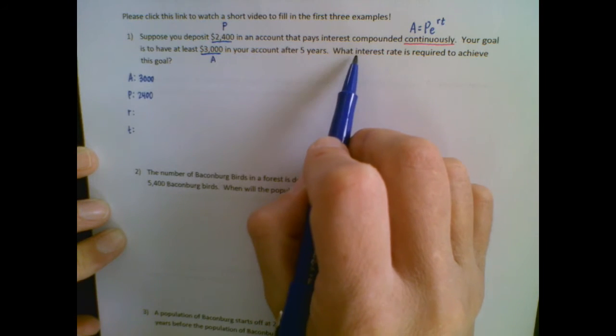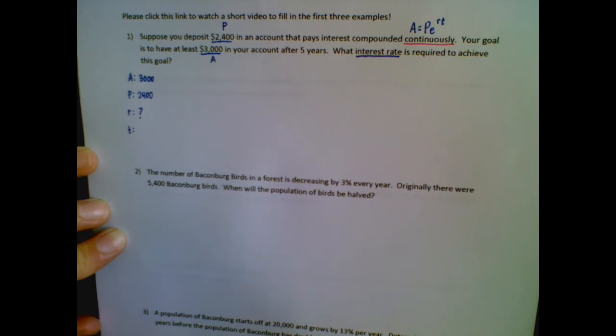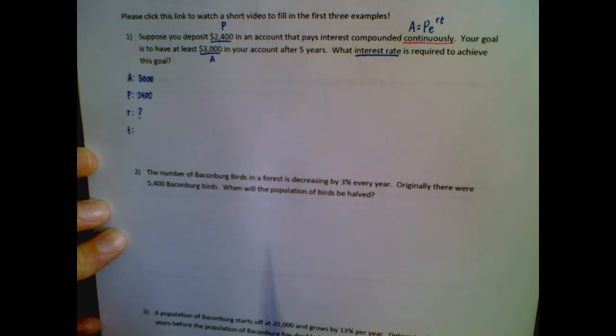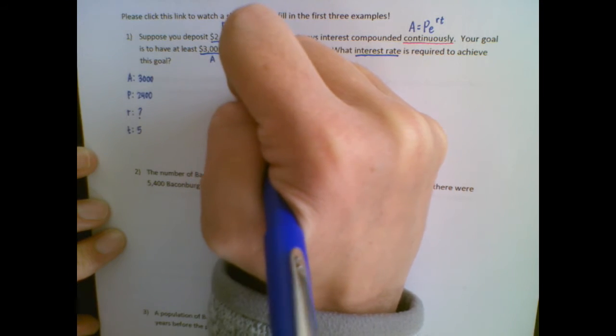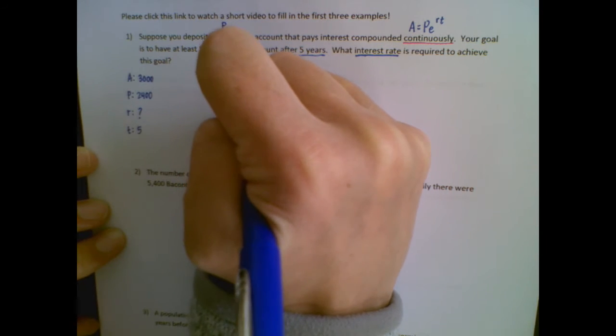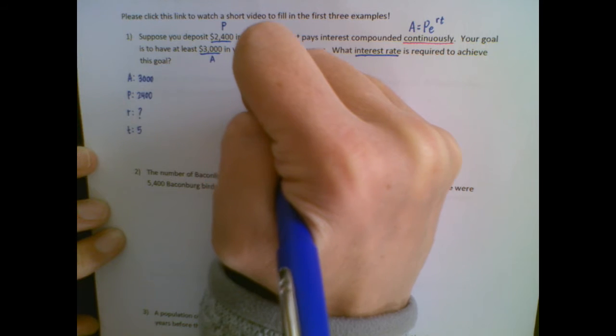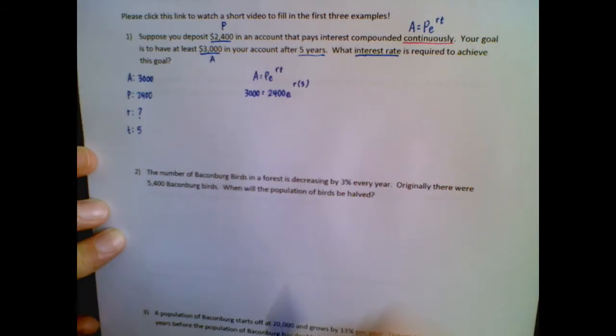And then I want to know what the interest rate is that's required. So my R is what I'm looking for. I don't know that. And the time period is 5 years. So T is 5. So if I set up my A is equal to P times e to the rt, and I plug in what I have, 3,000 is equal to 2,400 times e to the r times 5.